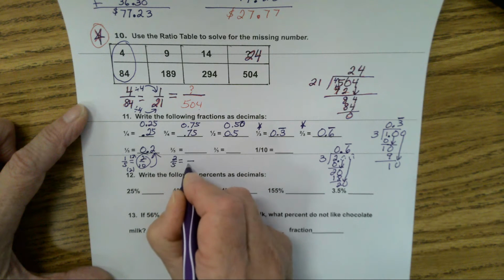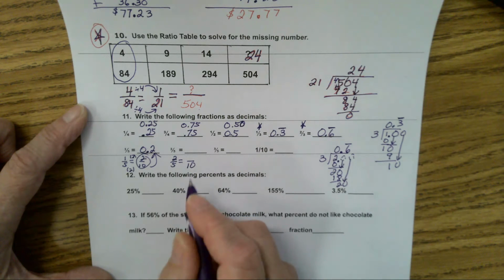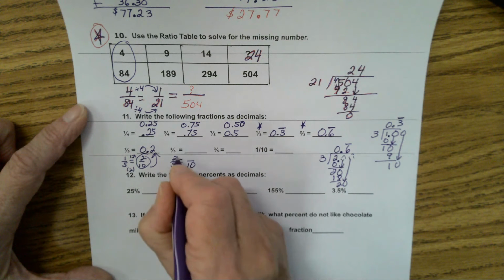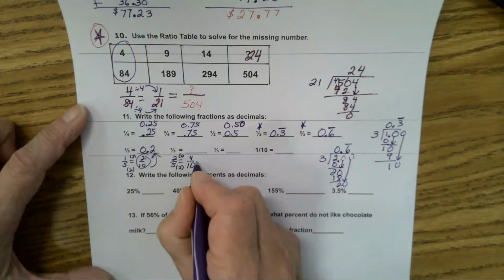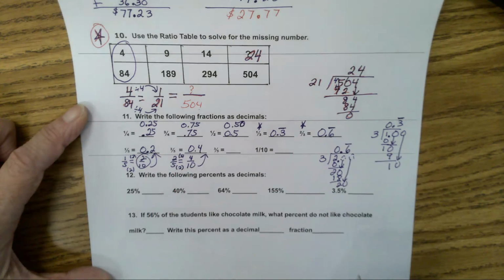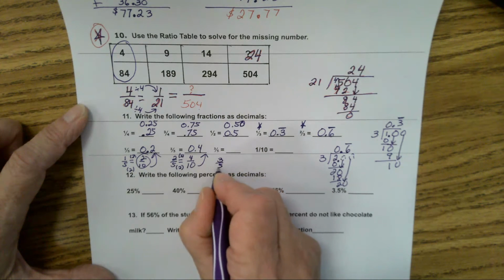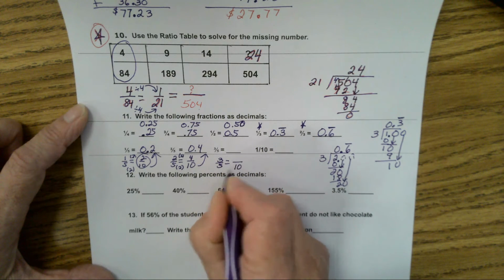Okay, 2/5. This is another one. I can get it over a 10. 5 times what is 10? 2. So 2 times 2 is 4. 4/10 is 0.4. Any questions? Are you writing these down? Make sure. 3/5. You're understanding how to do the fifths? 5 times 2 is 10.